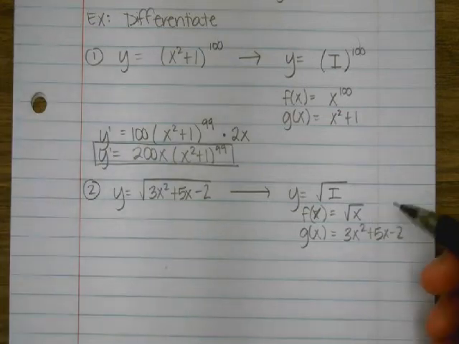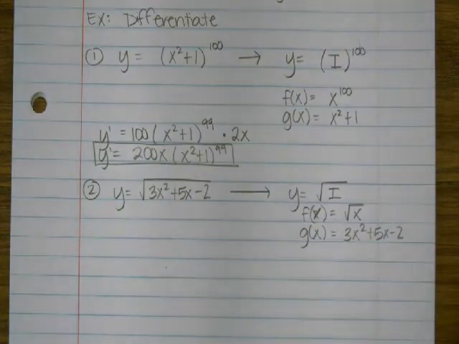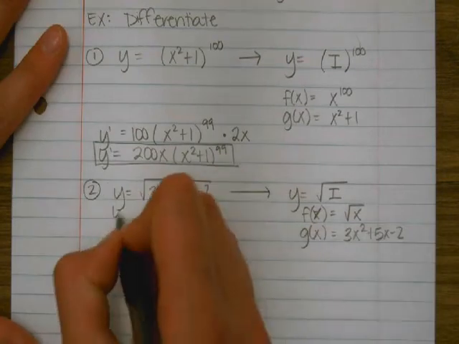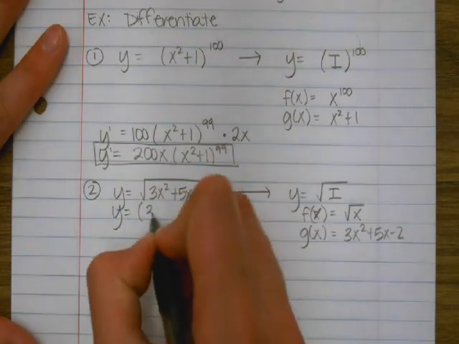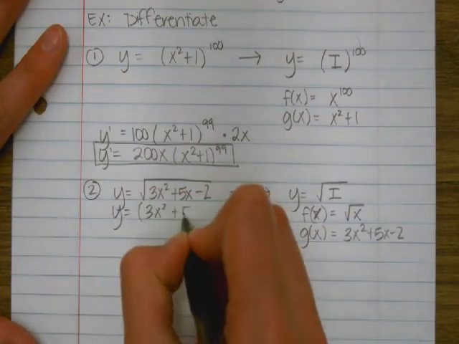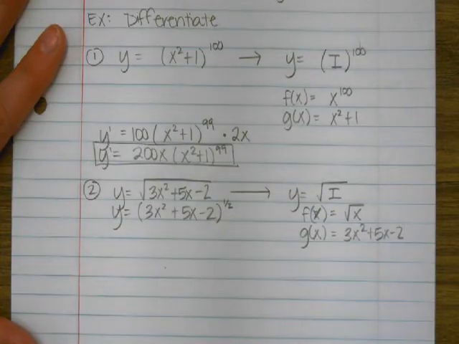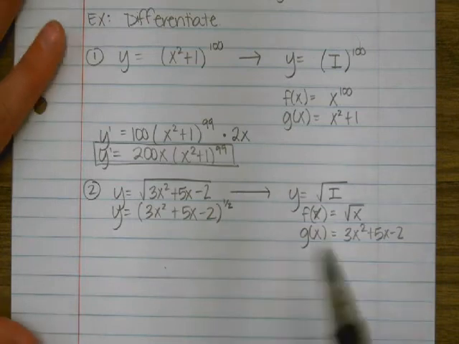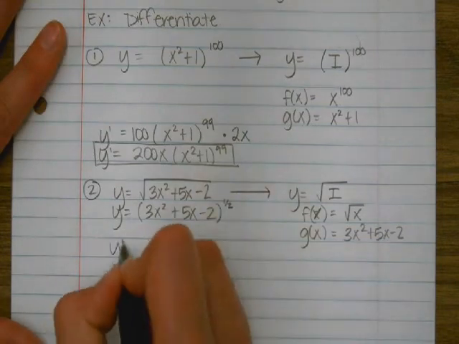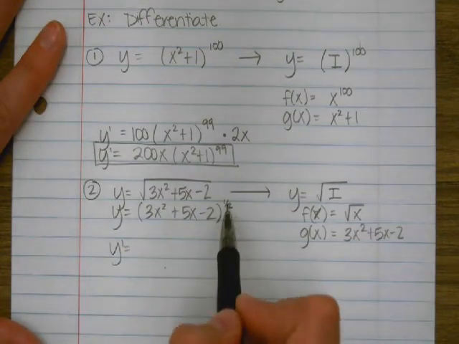We still don't know a lot about dealing with square roots. That doesn't fit any of our rules, the constant rule, the constant multiple rule, all those rules we had. It doesn't really fit that. So I'm going to go ahead and rewrite this original problem as 3x squared plus 5x minus 2 to the 1/2 power, because once I have an exponent up there, I know how to handle that. And now I can go ahead and look for my derivative. So I'm going to take the exponent, bring it to the front.